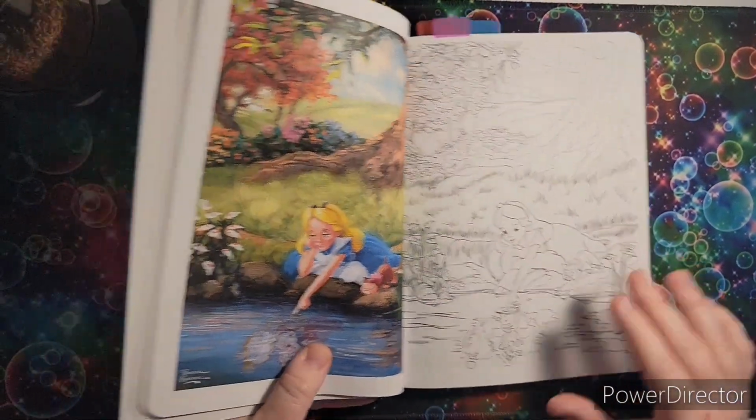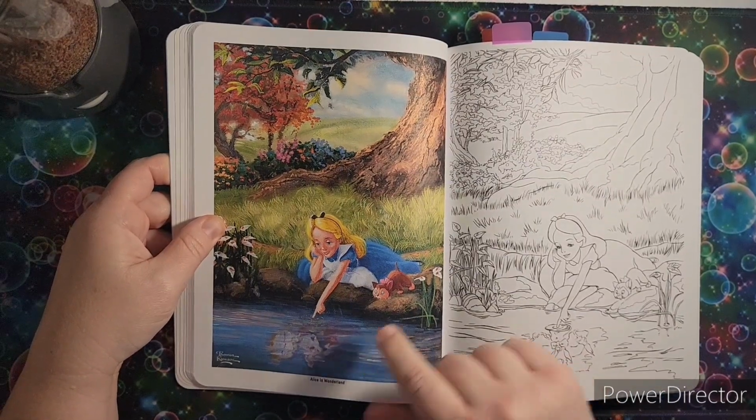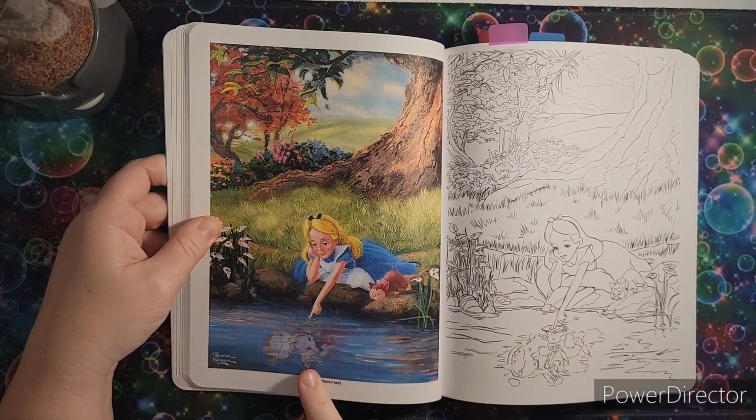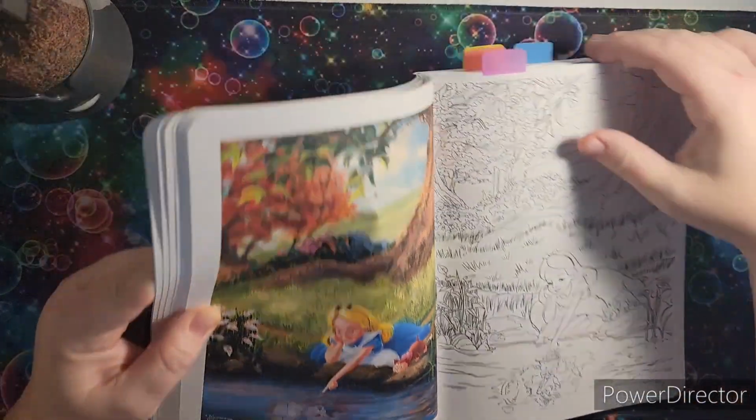We've got Alice here. If you look at Thomas Kinkade's version, she has Dinah, her cat, and the rabbit is forming in the water. This is at the very beginning of the movie.